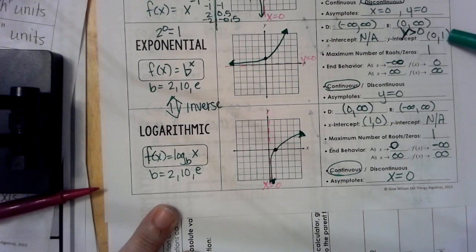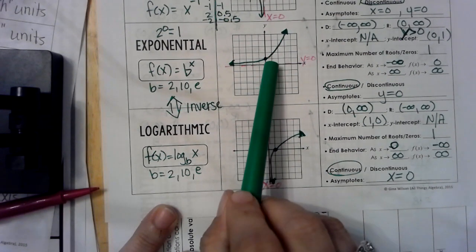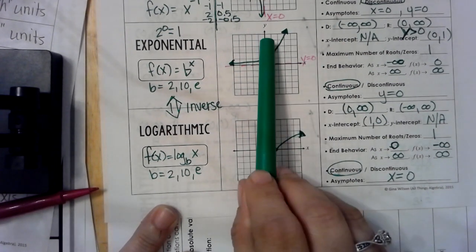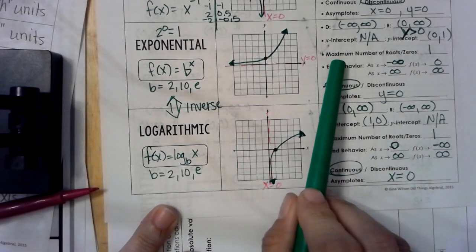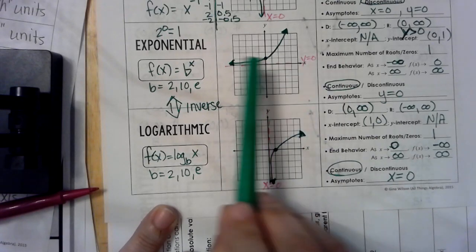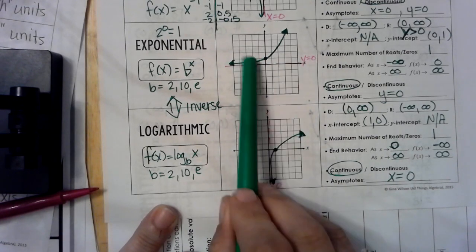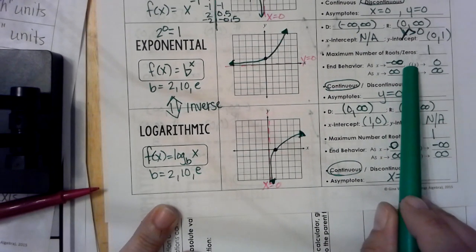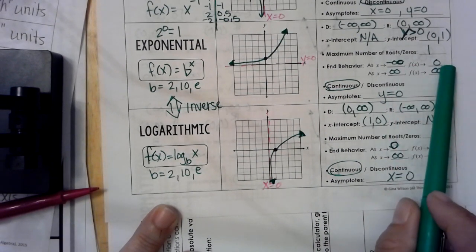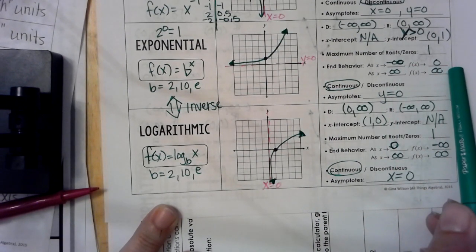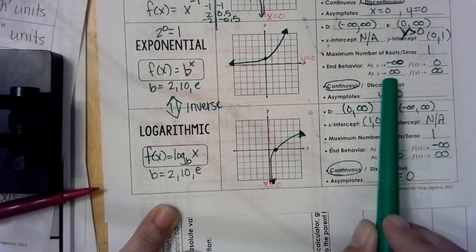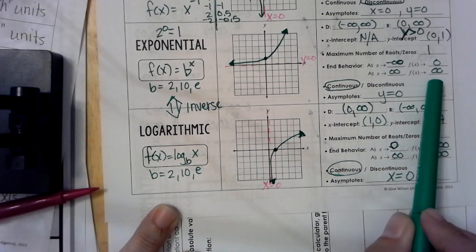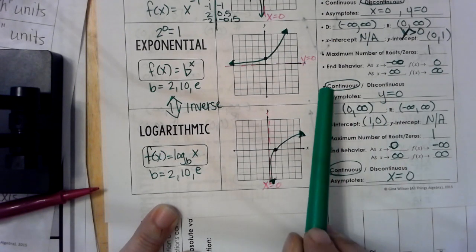The y-intercept is at 0, 1, which is right here. If we do shift this down, you could get a maximum of 1 root, but it has to be shifted because the asymptote has to go down as well. In behavior, as x approaches -infinity, y will get closer and closer to 0, but not ever equal 0. As x goes to positive infinity, the y's will continue to get bigger, and it is continuous.